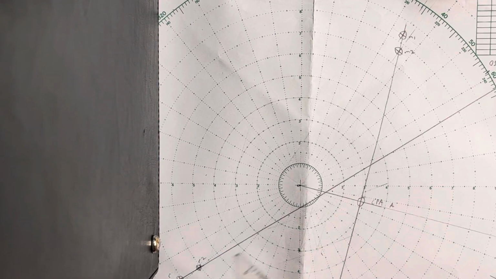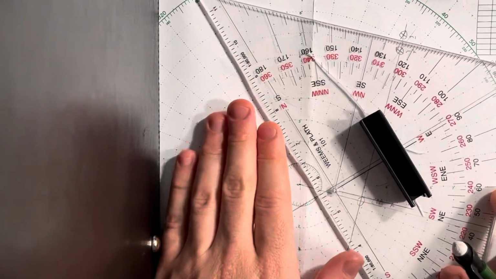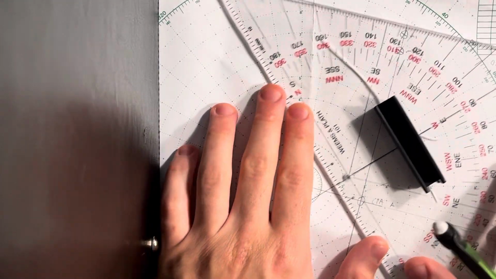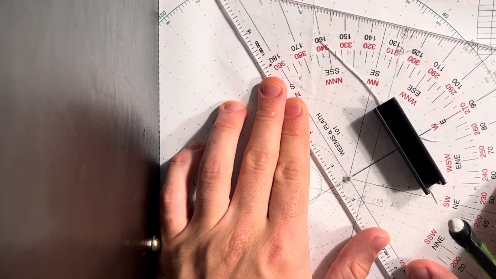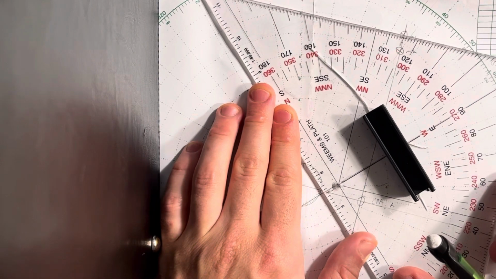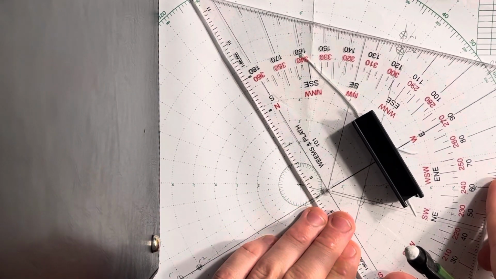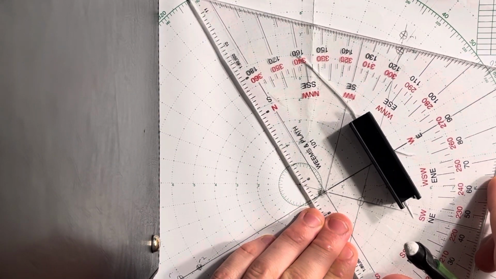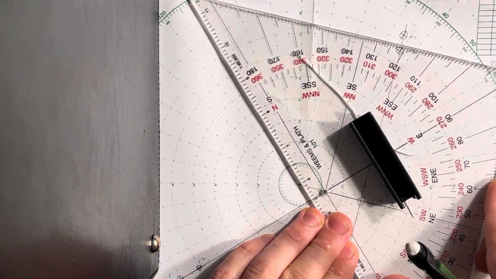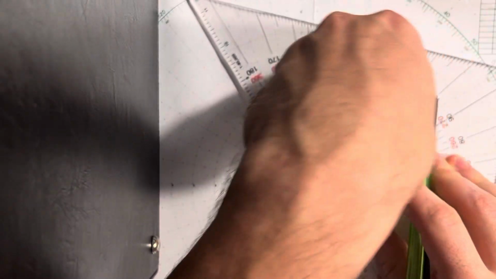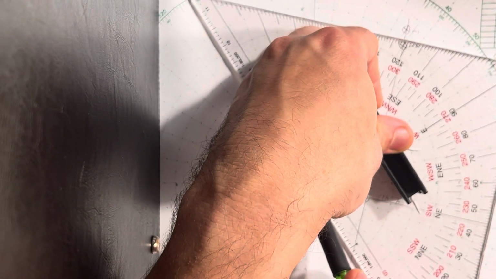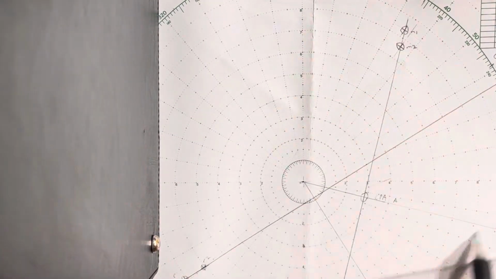Let's do the same with contact B. So we make our line perpendicular by lining up the 90 with the DRM of contact B. We slide it up, make sure it's nice and clean. And once it's in position, we take our pencil and we draw out.